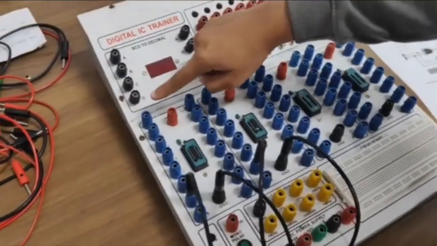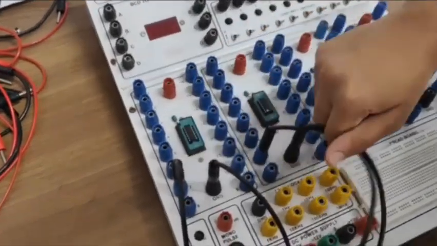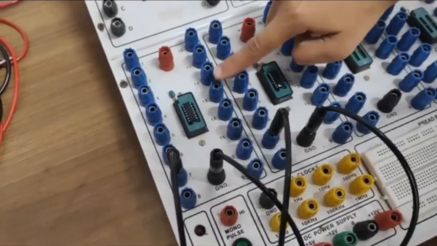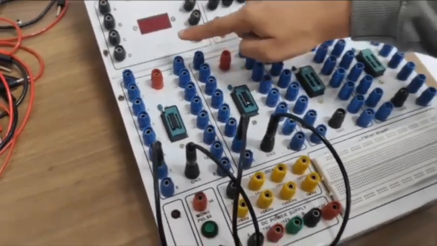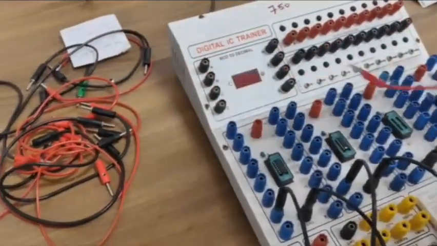Pin numbers go like 1, 2, 3, 4, 5, 6, 7, 8, 9, 10, 11, 12, 13, 14. The 14th pin is connected to plus VCC in both cases.